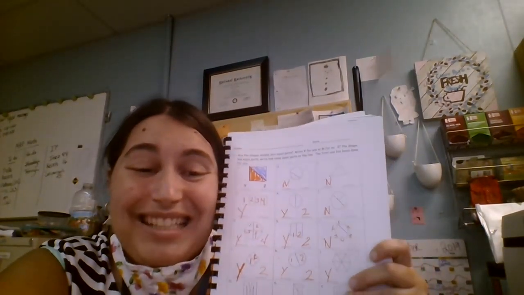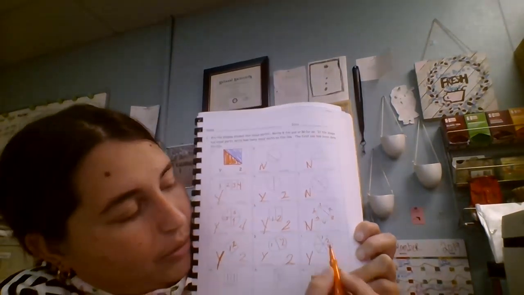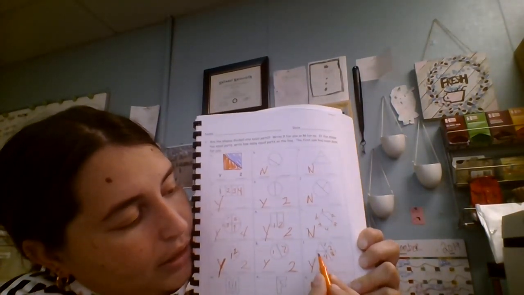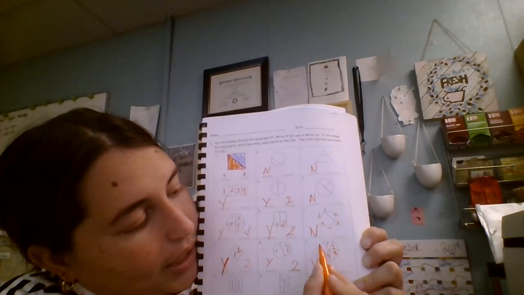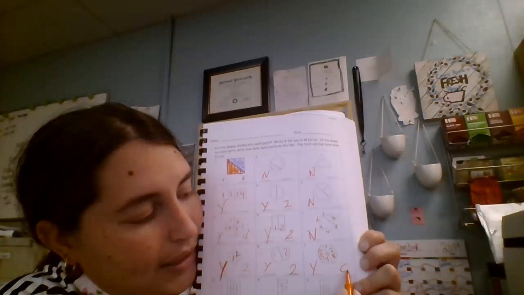But how many slices does this give me? Let's count. 1, 2, 3. Oh, you can't see it through my hand. 4, 5, and 6. 6 slices, so 6 equal parts.